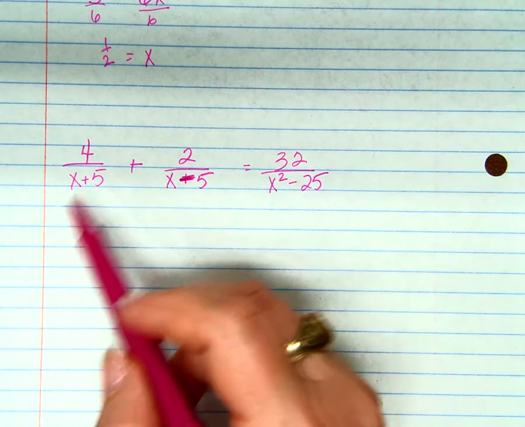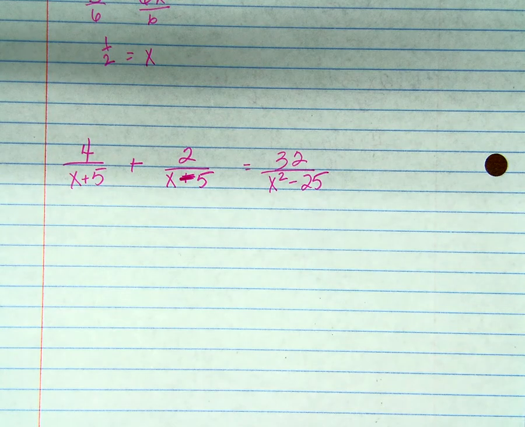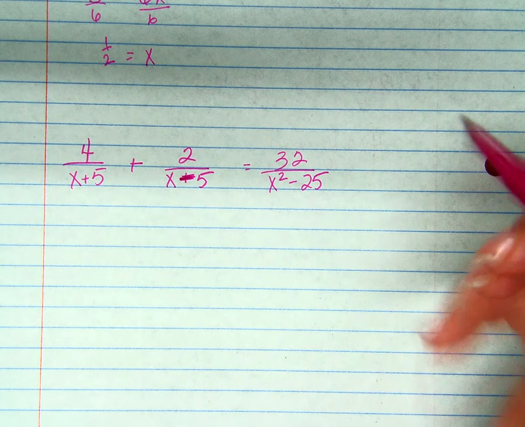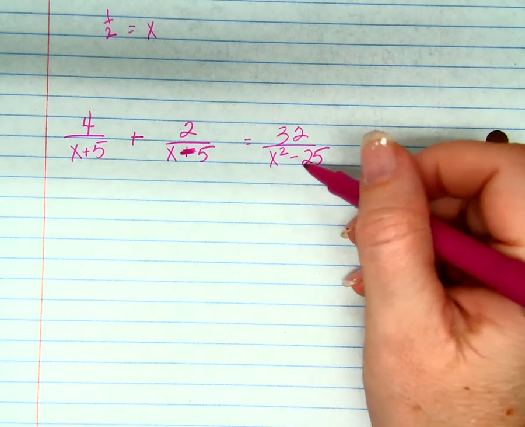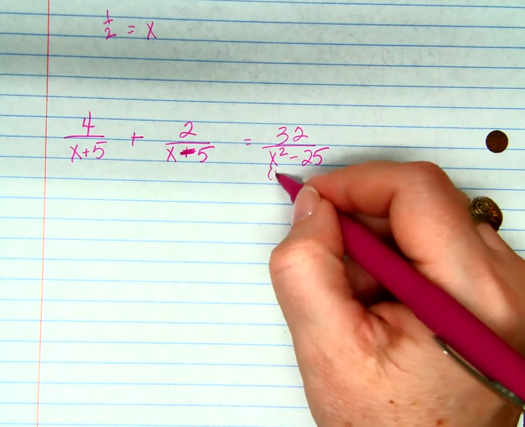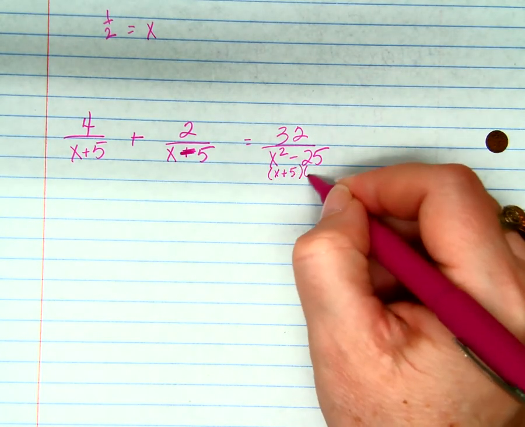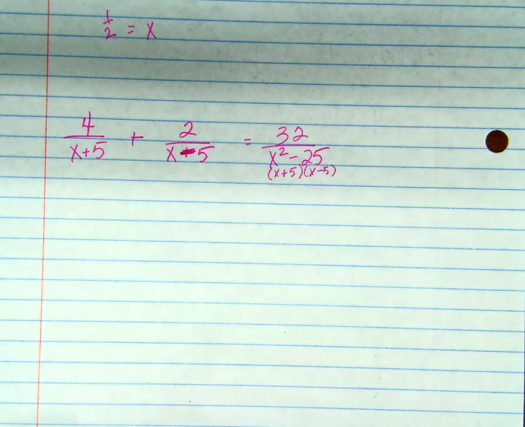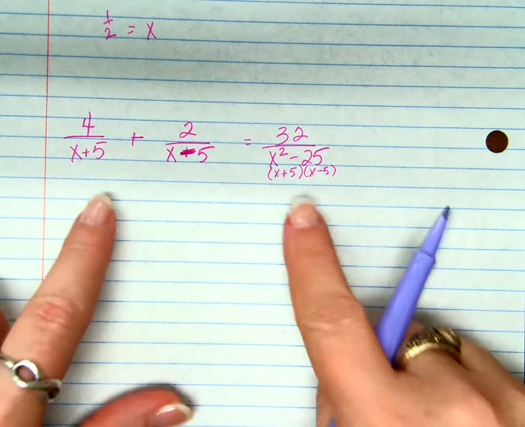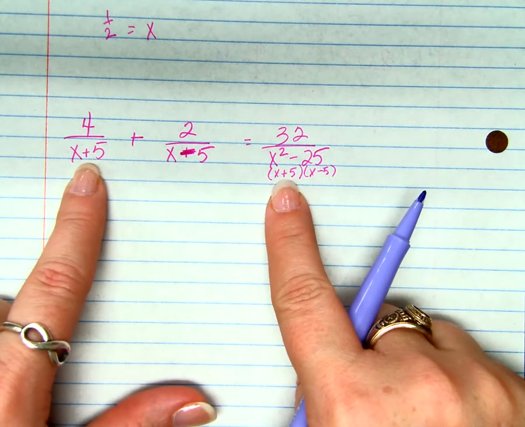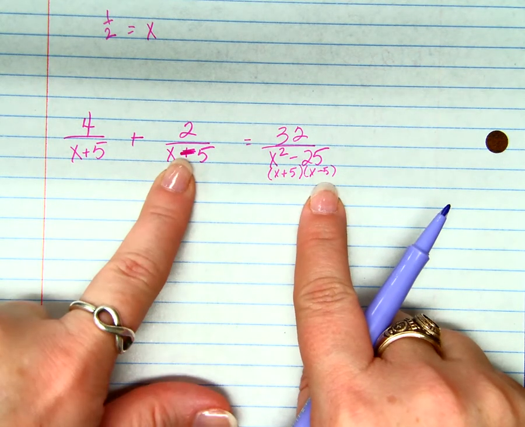So I have 4 over x plus 5 plus 2 over x minus 5 equals 32 over x squared minus 25. Well, hopefully you realize and remember that x squared minus 25 is the difference of squares and can be factored as x plus 5 and x minus 5. When you're trying to figure out what the common denominator would be, look at what they all share. Okay? Now, they don't all happen to share anything, but these two share an x plus 5 and these two share an x minus 5.